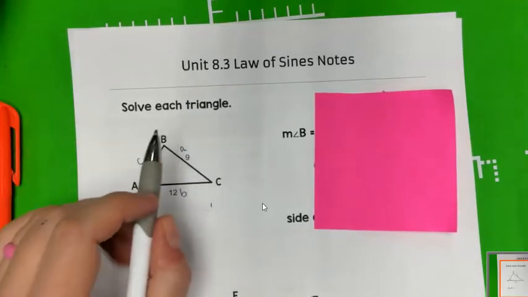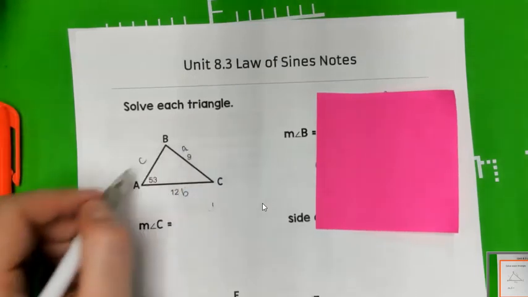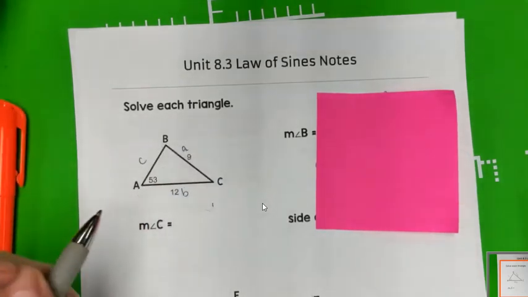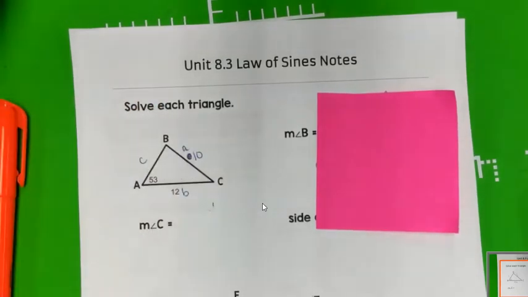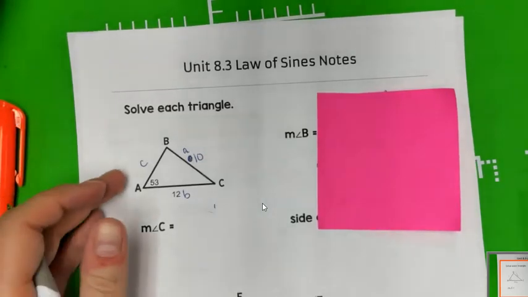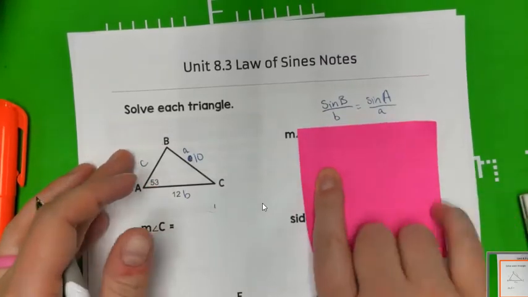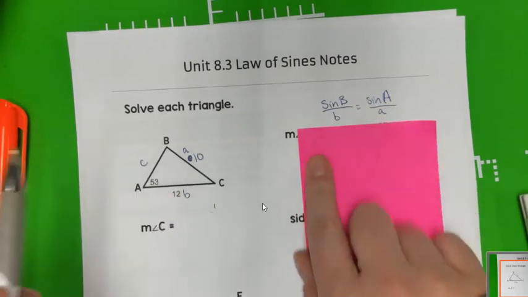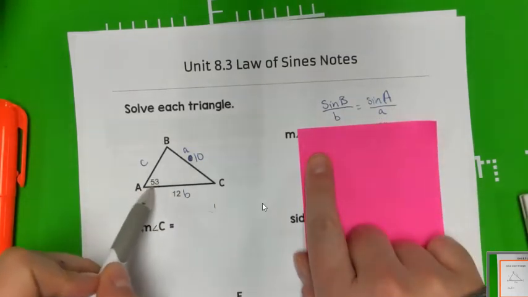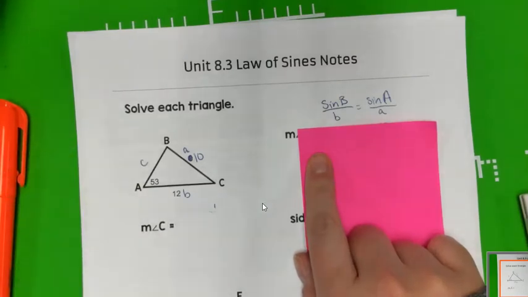Alright, so this next example is a little different. I already labeled these as side A, side B, and side C across from their angles. This one we are actually going to change to a 10. That was a misprint. Change that real quick in yours. Alright, same idea. I'm going to use sine A and sine B, the ratios, but if you notice here, we have one angle and two sides. So it's a little bit different. The ones before we had two angles and one side.